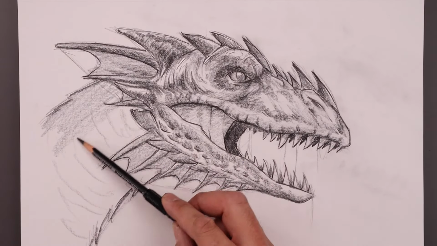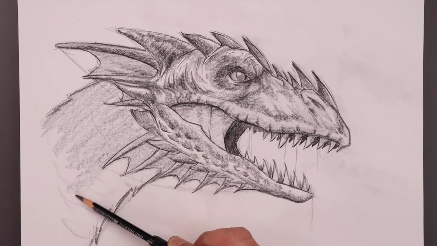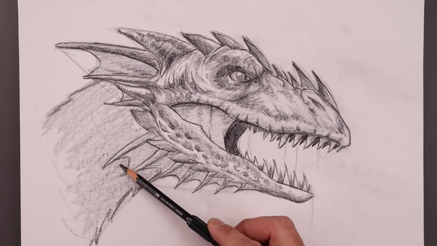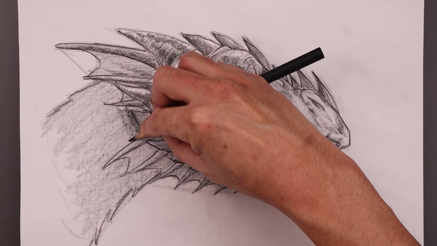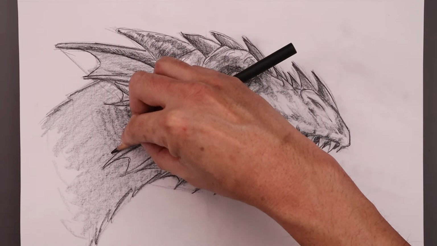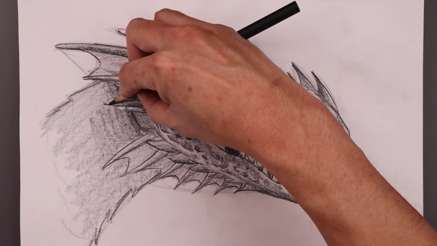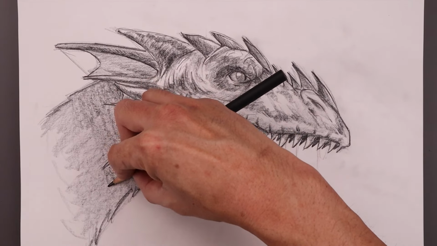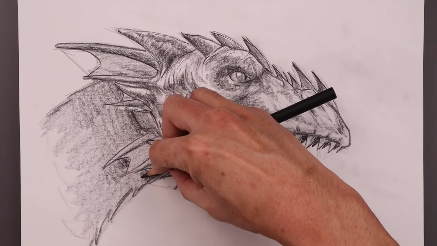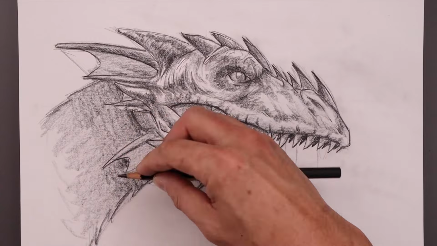Now I'm going to push most of the neck into a silhouette. So I'm just going to shade this in with the side edge of our pencil. And I'm just going to darken up the top and just blend that down. So there's going to be a shadow cast from the head on top of the neck. And this will help us create that contrast to help push the head forward.